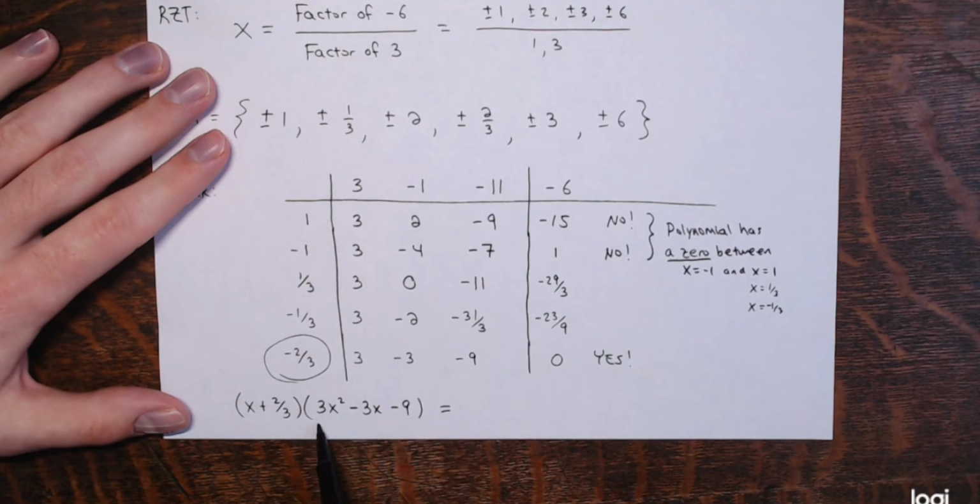Now if you don't like the fraction here, notice you can pull out a factor of 3, take the 3 from here and put it in the other factor. All the coefficients are a multiple of 3. When you multiply the other factor by 3, you'd have 3x plus 2, which has a 0 of negative 2/3. And then pulling a 3 out of this, we have x squared minus x minus 3. These are the same thing. I just pulled 3 out of one factor, put it in the other one. I hope you can see that.